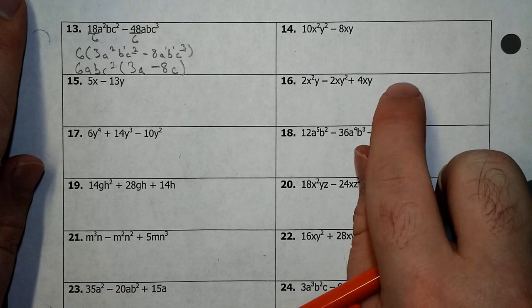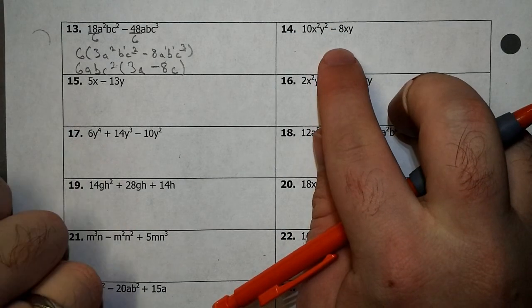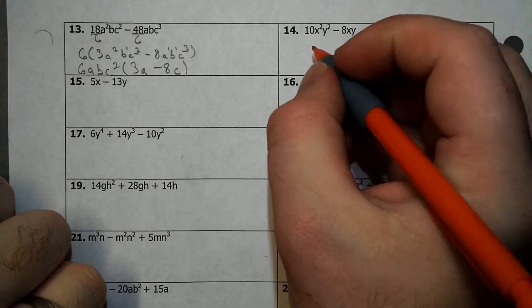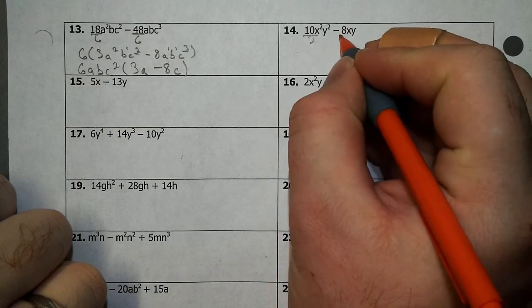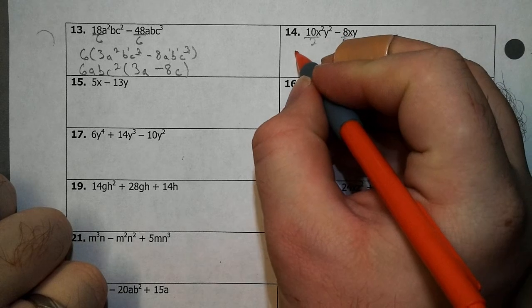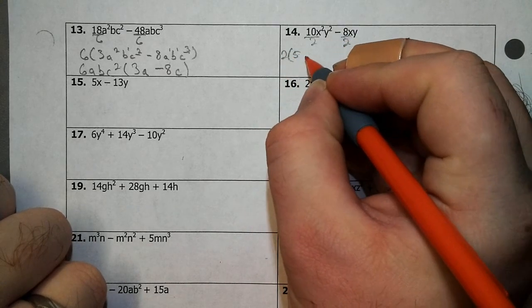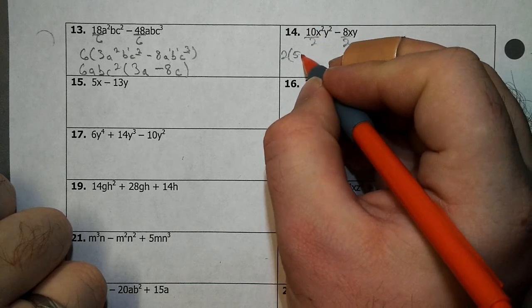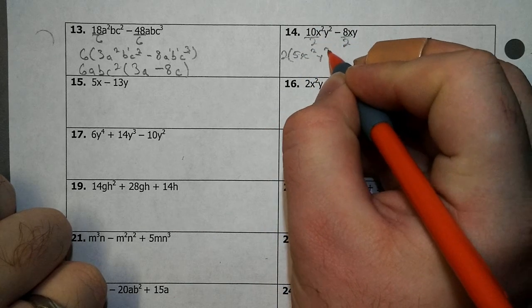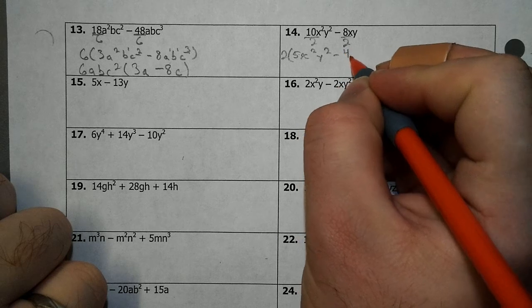All right. 14. 10 and 8. Greatest common factor between both of those is just 2. Divide them both by 2. I'd get 5. Put 2 in parentheses, 5x squared y squared minus 4xy.